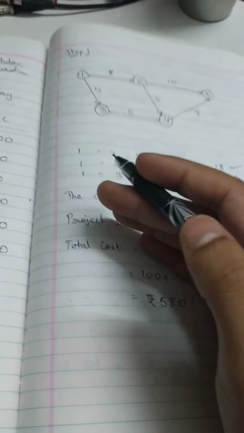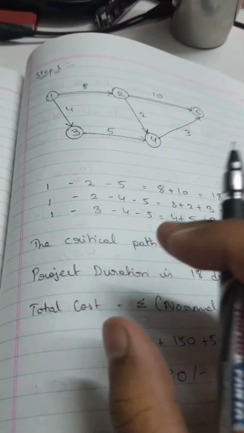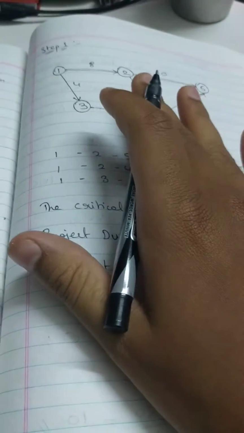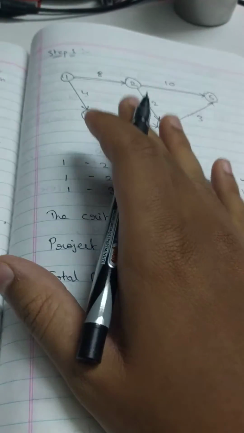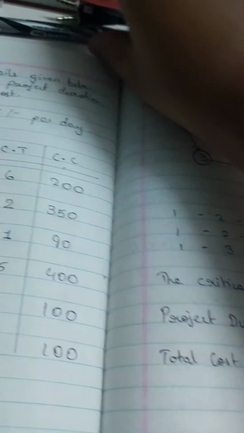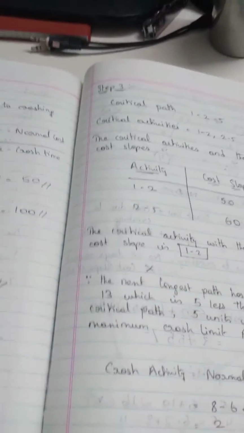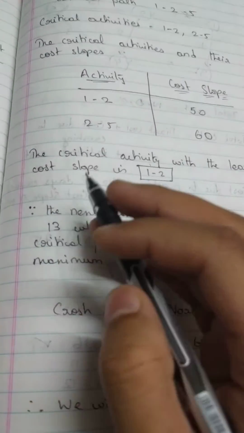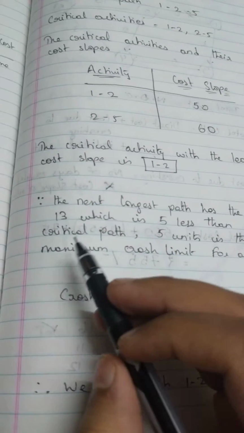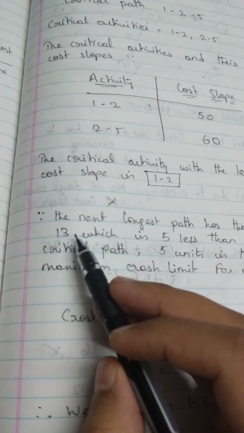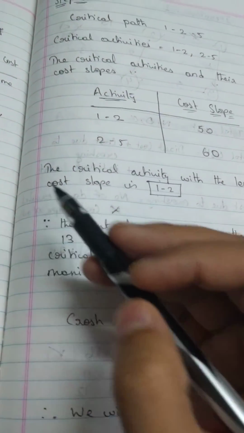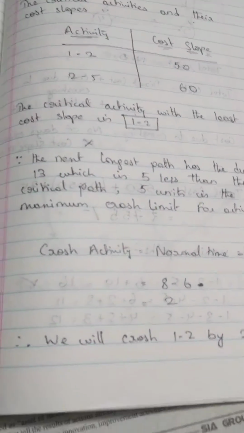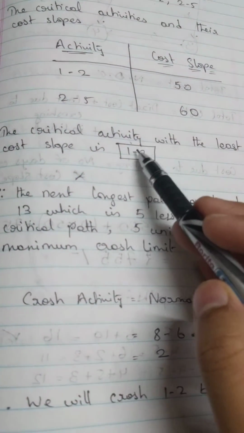Now whatever activity you're going to be crashing, you have to make sure that activity does not decrease by more than 5 days or 5 weeks or 5 months, whatever unit you're using. So it shouldn't exceed 5 units. That is what you have to keep in mind, and that's all it is trying to say. No matter how much you crash, make sure it is less than 5, because the next longest path is 13. After the critical path 18, the next longest path is 13. So you only have 5 units available in which you can reduce.